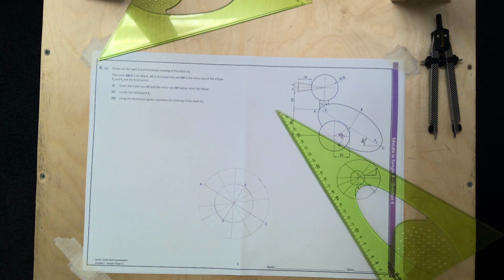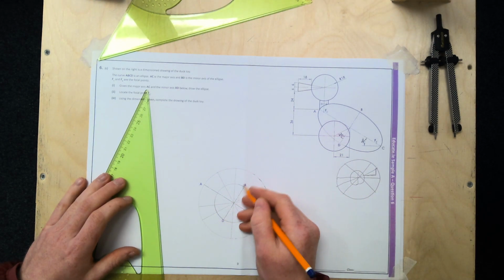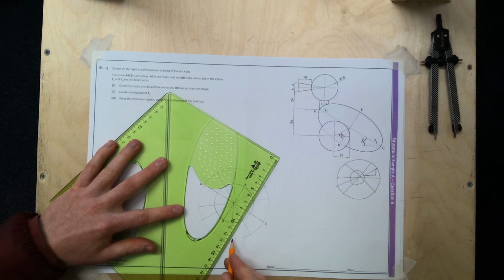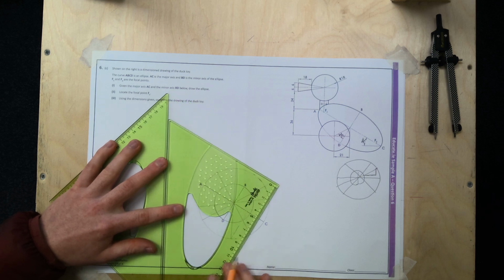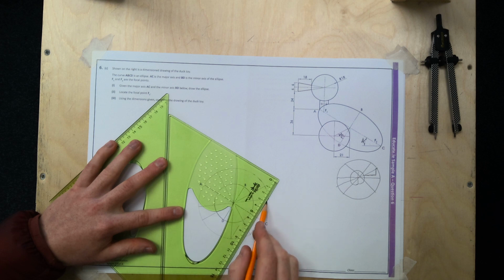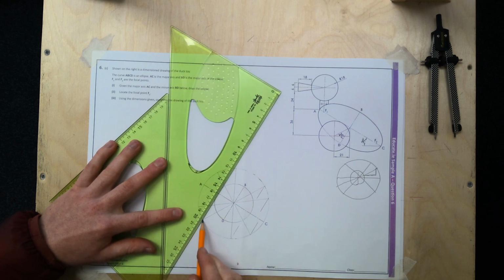Okay? So remember the little saying, right? From the major circle, the bigger circle, go parallel to the minor axis, which is the smaller one here. So from the major circle, you go parallel to the minor axis. I'm going to do that all the way around here. From the major circle, parallel to the minor axis.